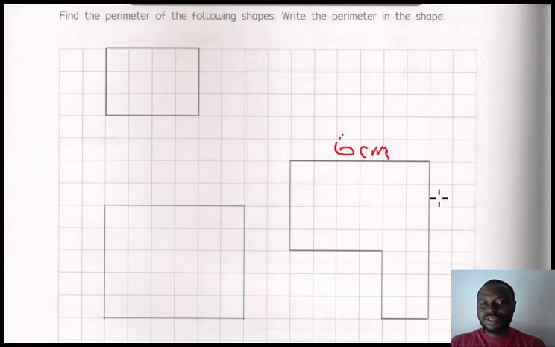Okay, now do the same thing here. How many squares? 1, 2, 3, 4, 5, 6, 7. So 7 times 1 will give me 7 centimeters, because each square has a length of 1 centimeter. So that's what we are using.